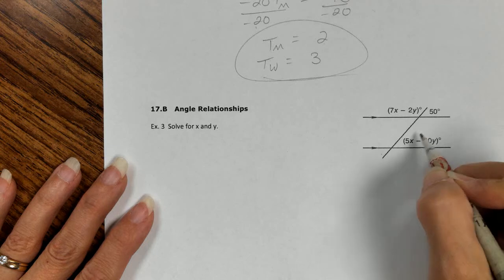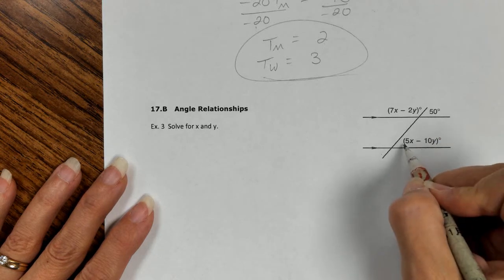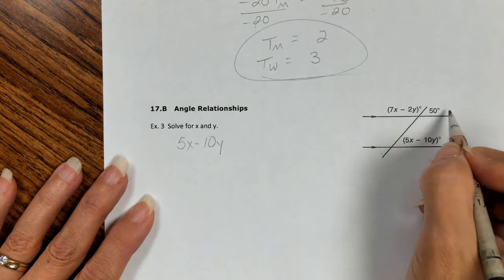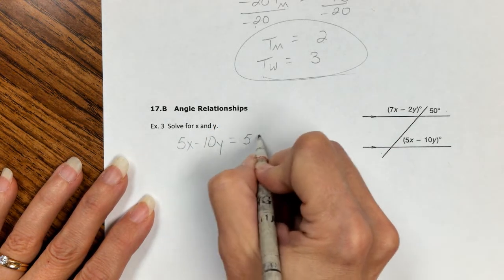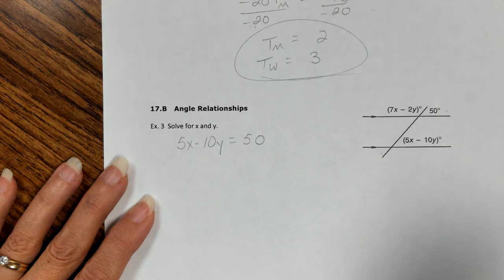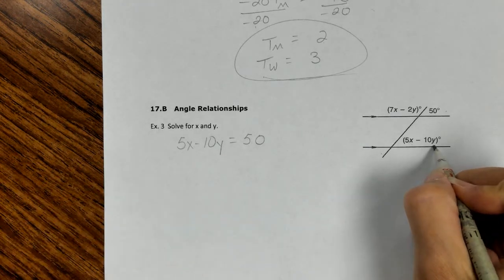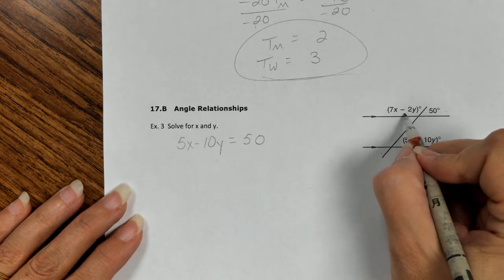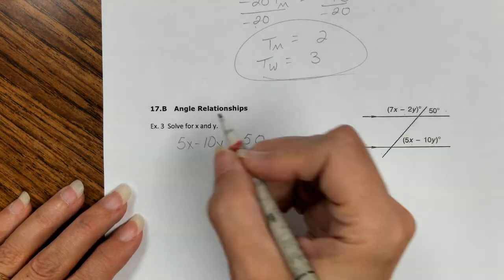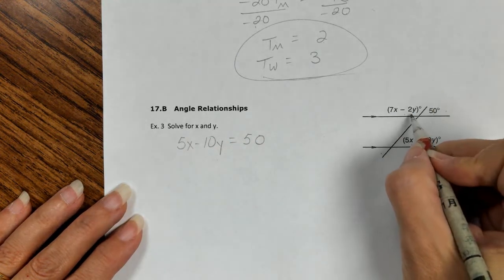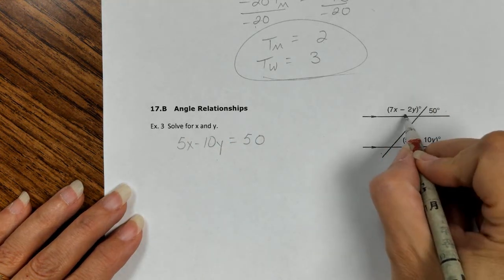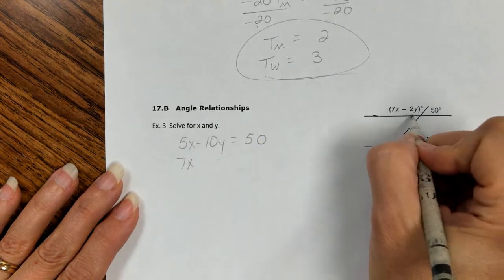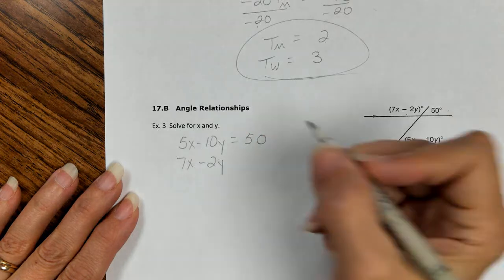Okay, but I do know that that one and that one equal each other, so I can write 5x minus 10y equals 50. Notice I am not writing degree symbols. The variables aren't angles, they're just numbers. Okay, so I have that, and now this one plus this one make a straight angle. So then I know that 7x minus 2y has to be 130 because I add it to 50 and I'm supposed to get 180. So 7x minus 2y equals 130.